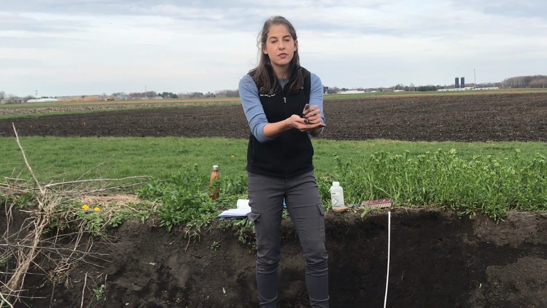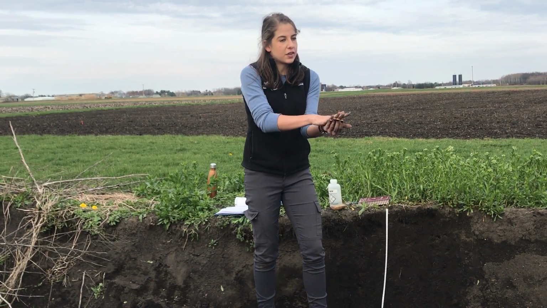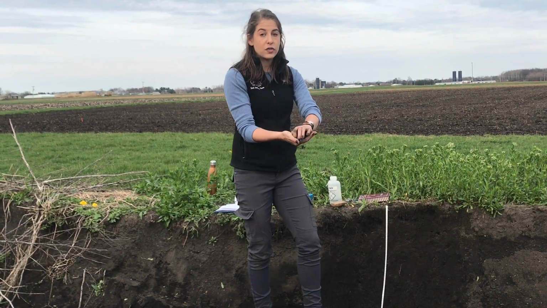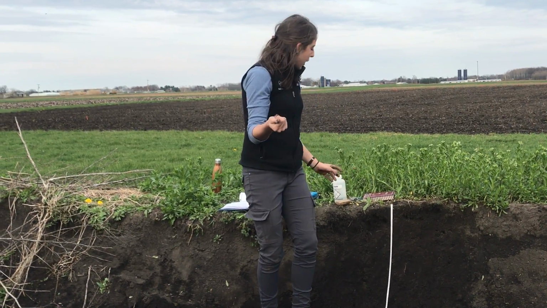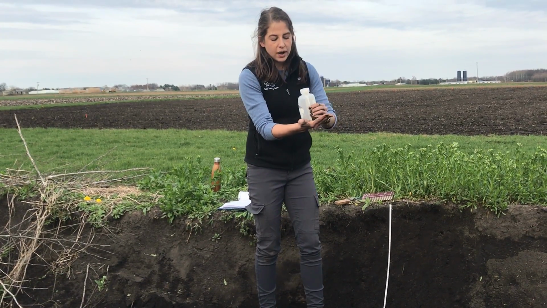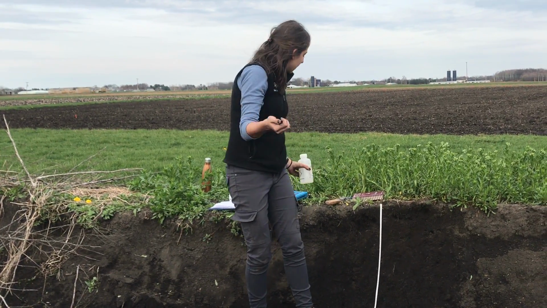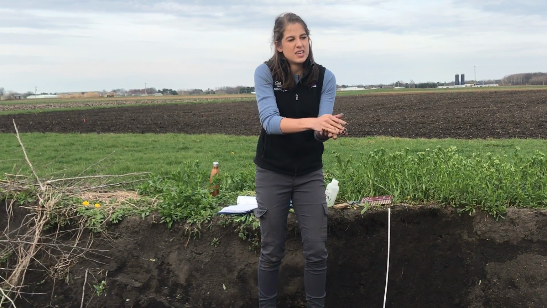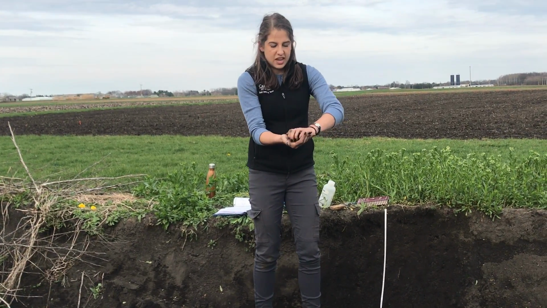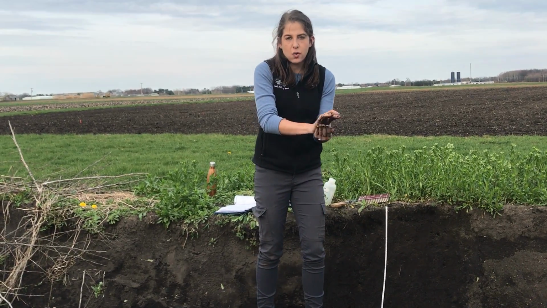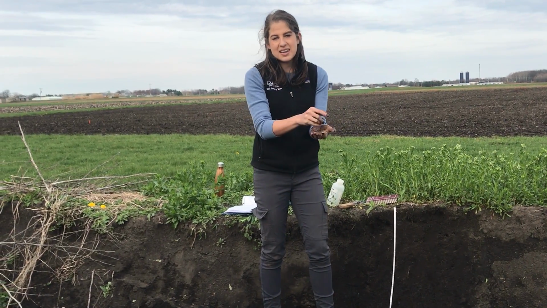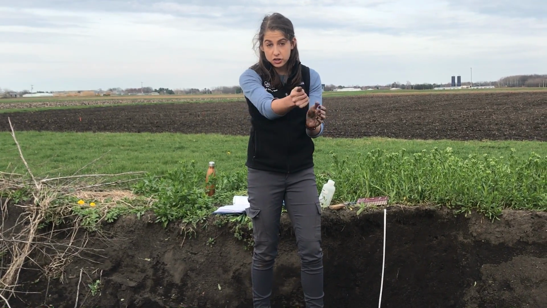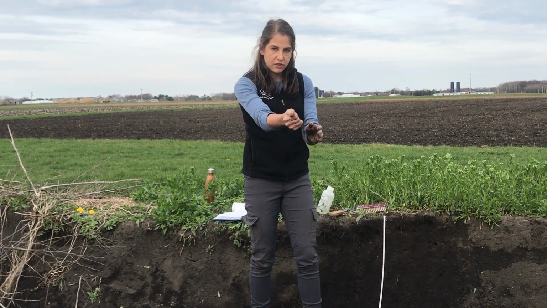So now that you have the structure and the color, you can start mushing it up in your hand. This is the most fun part. So the soil is already pretty moist, but we're going to have to get it just a little bit wetter so we can properly get the texture. So you want it to feel like fresh Play-Doh in your hands, and you're going to want to mush it around until you can form a nice ball. Depending on the soil texture, some textures won't make a ball, but you're going to want to aim for that.